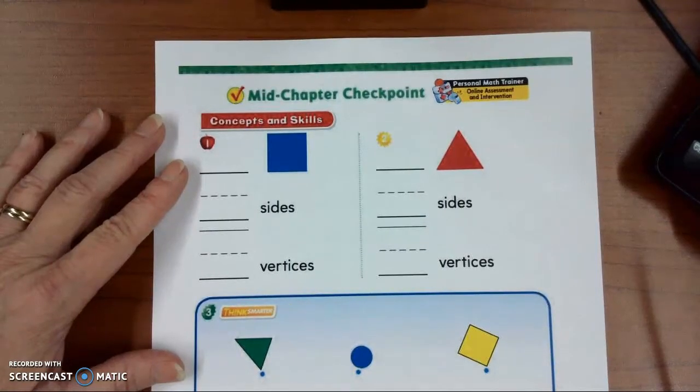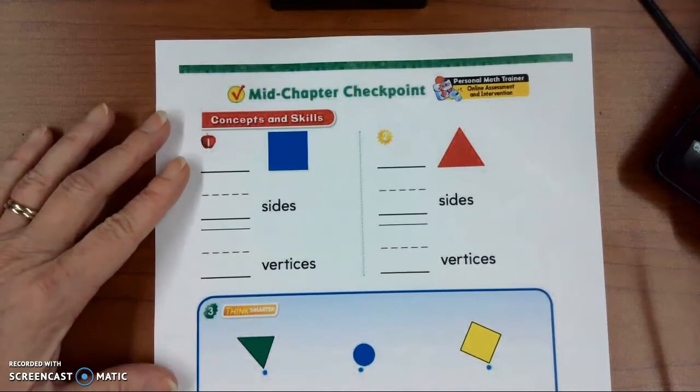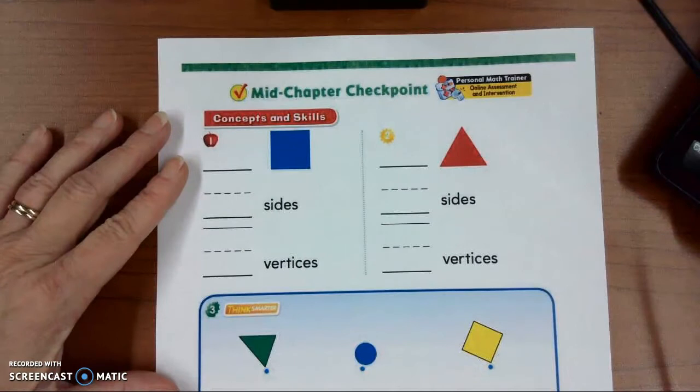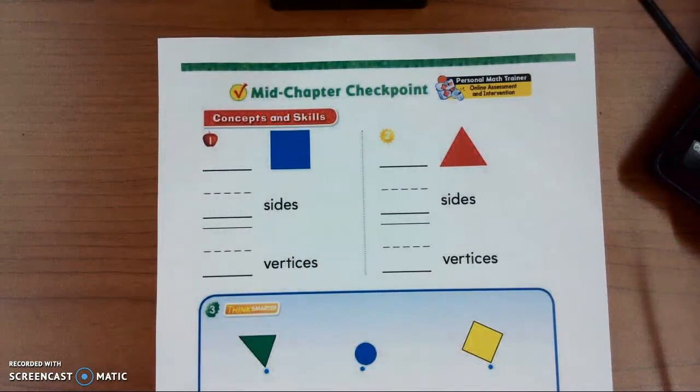This is GoMath Chapter 9, Mid-Chapter Review for Kindergarten. The directions for questions 1 and 2 say trace around each side, write how many sides, place a counter on each corner or vertex, write how many vertices.